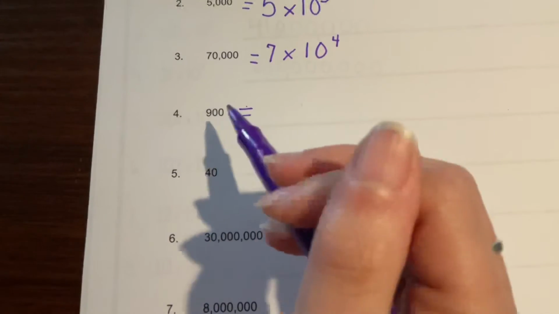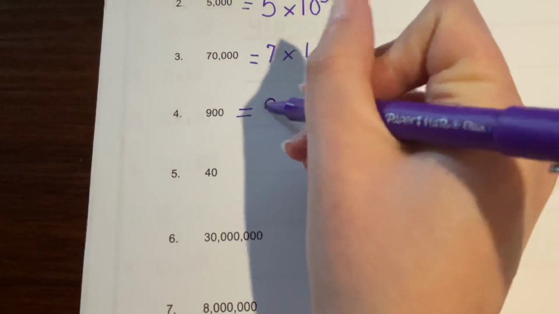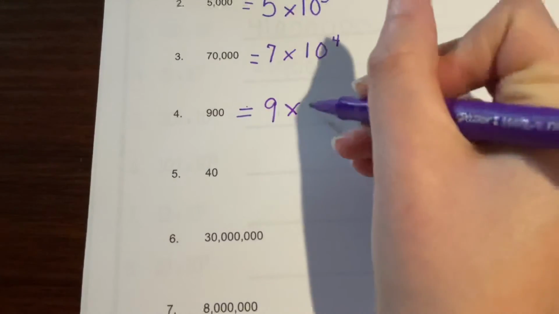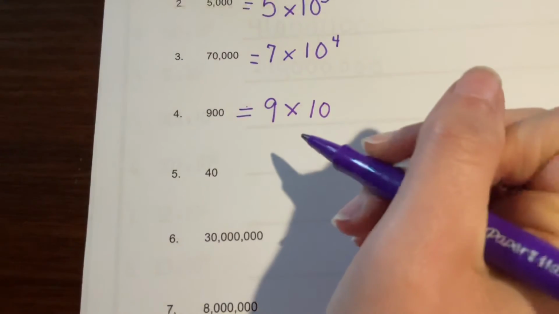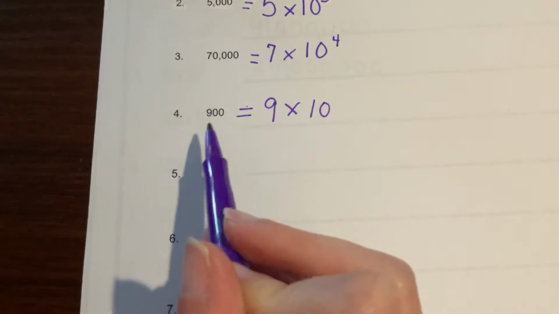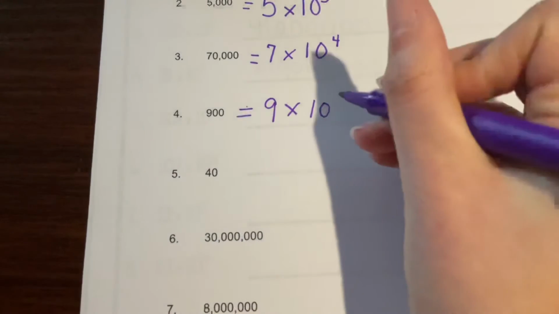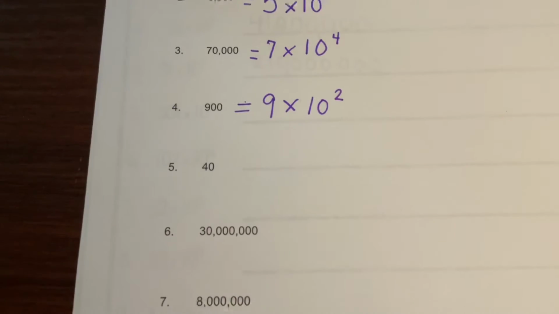What's our first digit here? It's a 9. We multiply it by a power of 10. What power of 10 do we multiply it by? How many zeros are there? 1, 2. So it's 9 times 10 to the 2, or 10 to the second power.